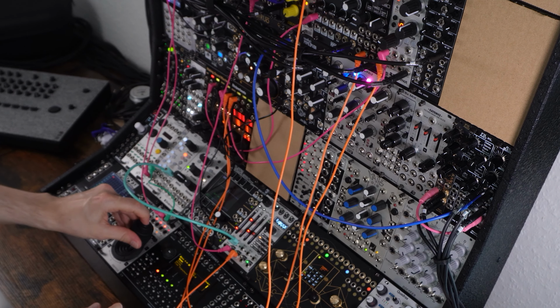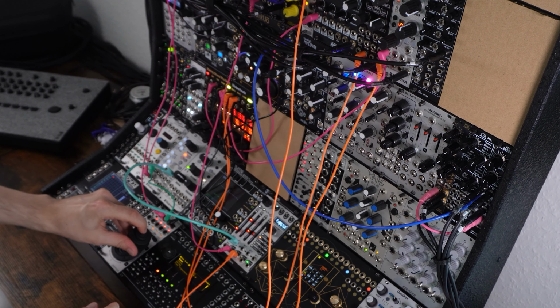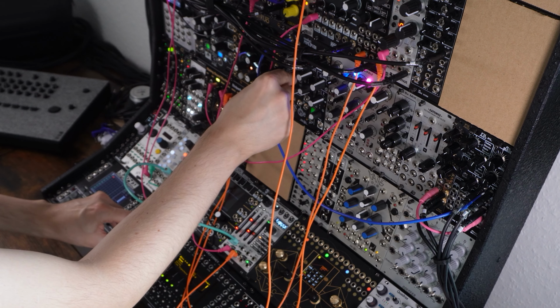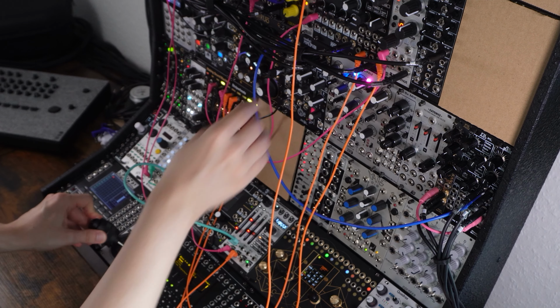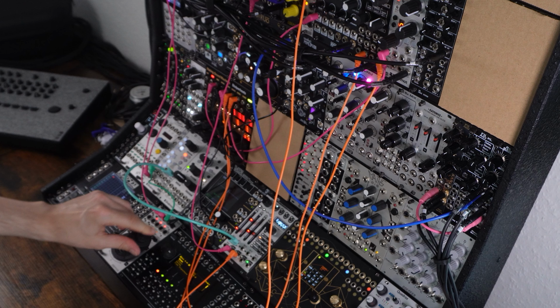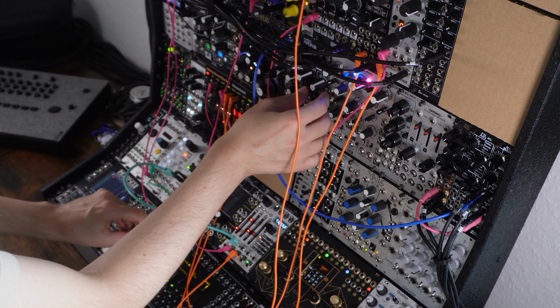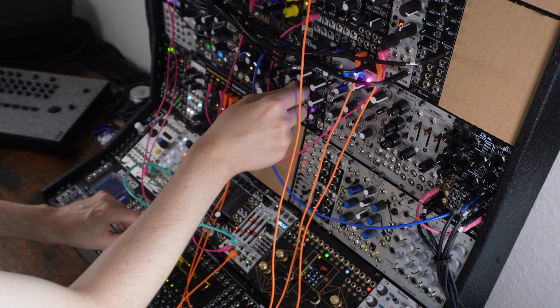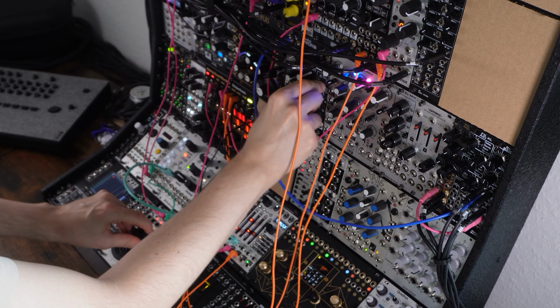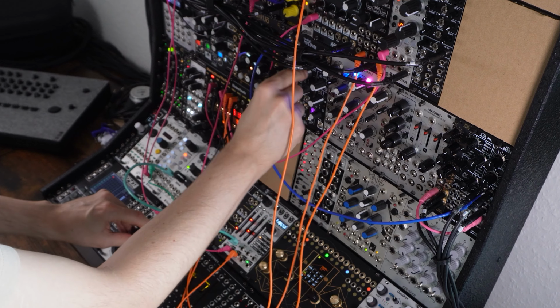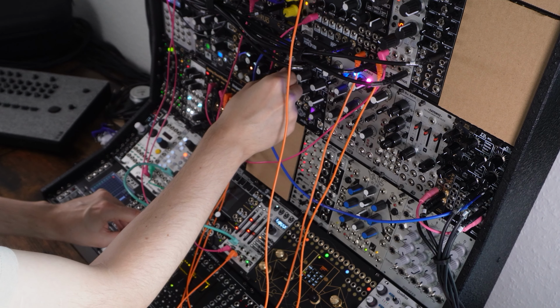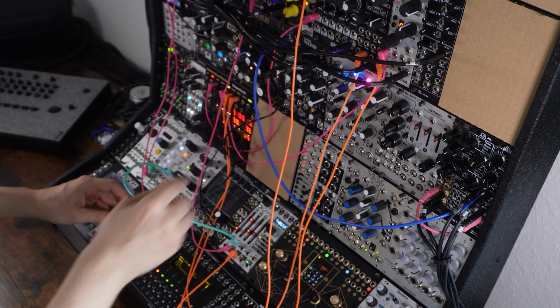What I really like to do in my patches when thinking about time is to record short phrases into the Mimeophon. Because of the long delay time of the Mimeophon, these short phrases or musical ideas will come back maybe after 30 seconds, after a minute. And so what I do in my jamming sessions is that once I hear those sounds and gestures back, I kind of can start to jam with myself, responding to sound material that I've made a minute ago, which is kind of nice.